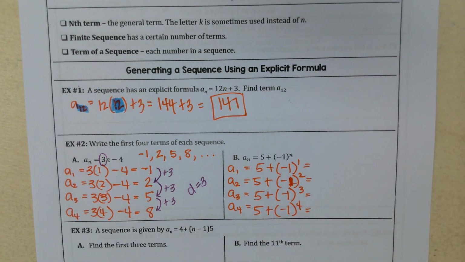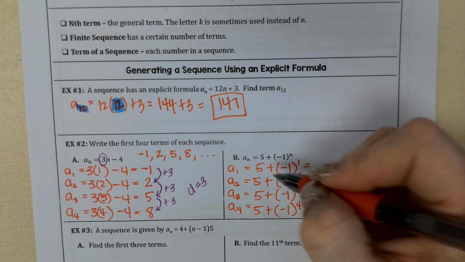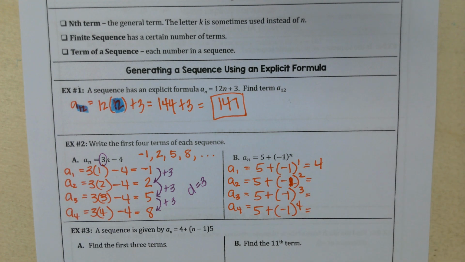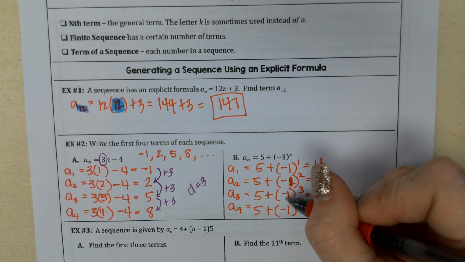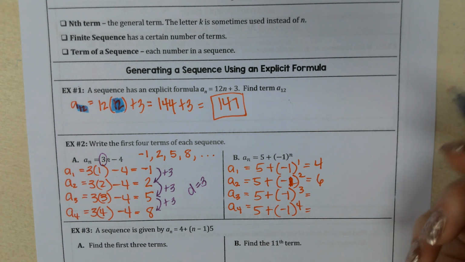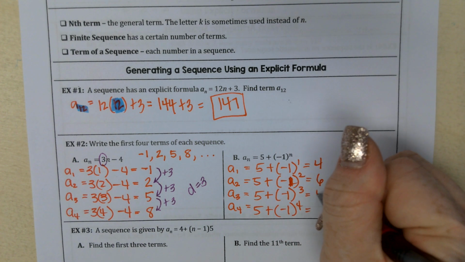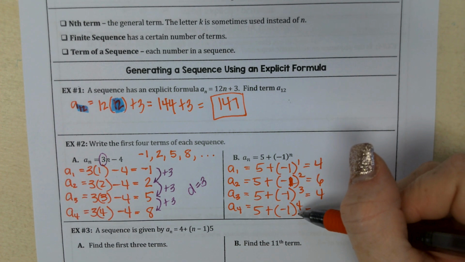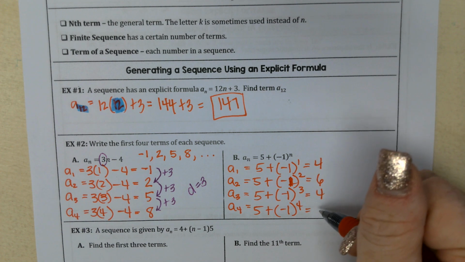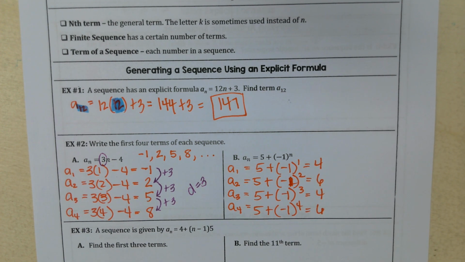Okay, what is negative 1 to the first power? Negative 1. 5 minus 1 is 4. What's negative 1 squared? Positive 1. And 5 plus 1 is 6. Negative 1 to the third power? Negative 1. Remember, that's not negative 1 times 3. Okay, it's negative 1, negative 1, negative 1. So 5 minus 1, again, is 4. And then anytime I raise a negative number to an even power, it's going to be positive, so that's a positive 1. And I get 6.